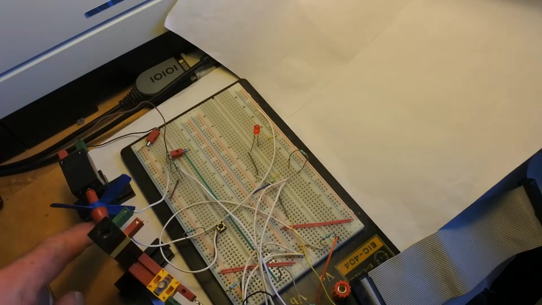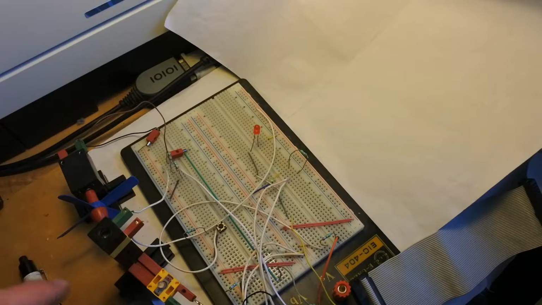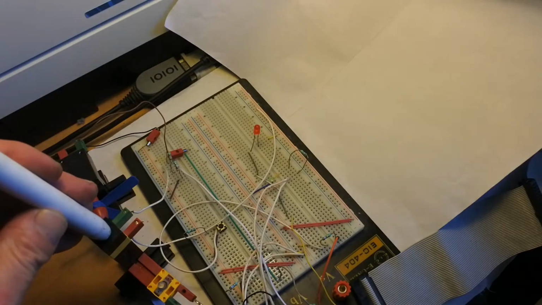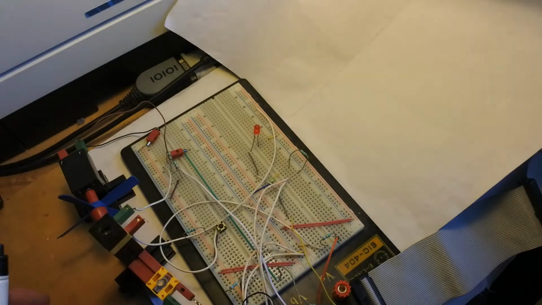Motor is being controlled, and then it is the idea that by shining a light on the phototransistor, the LED will go working.